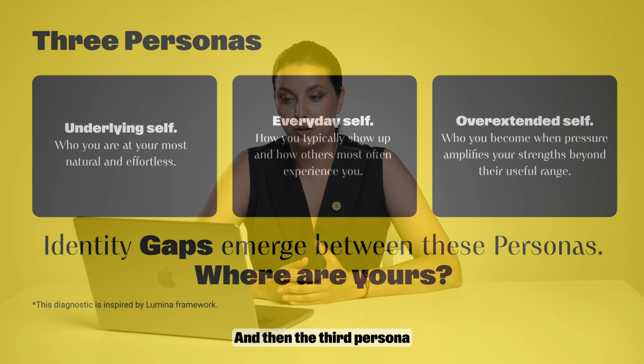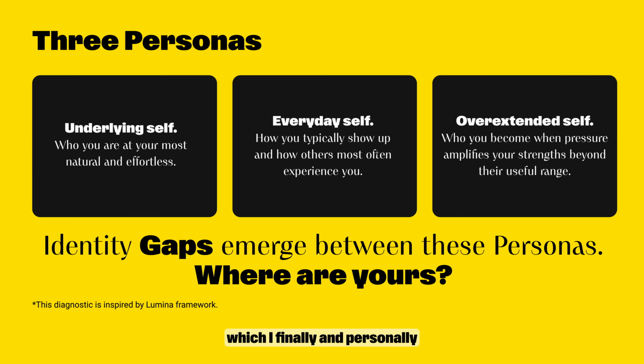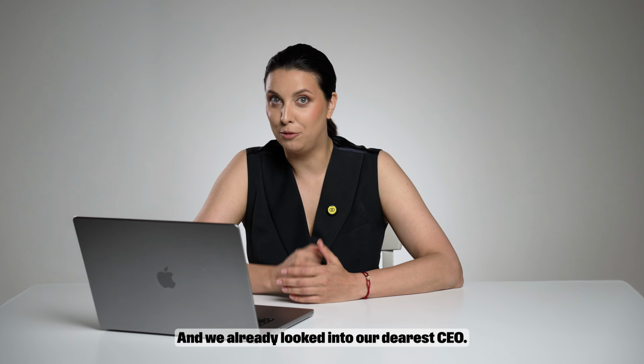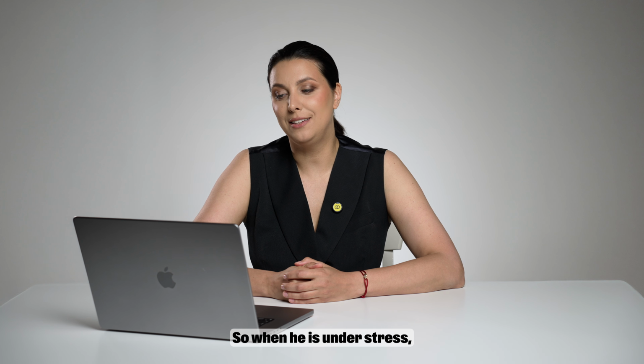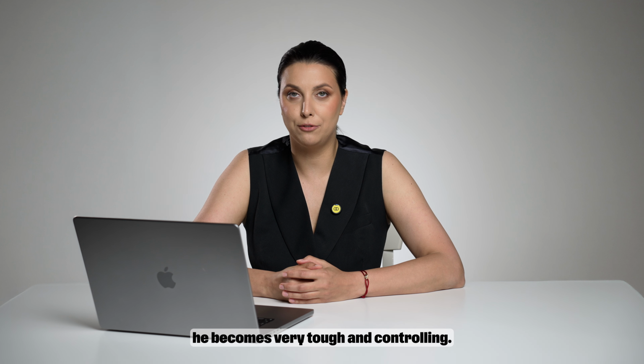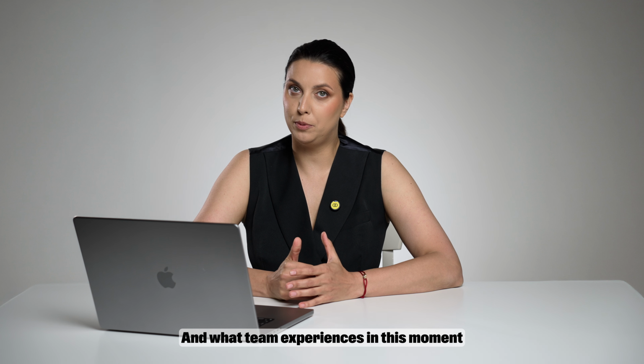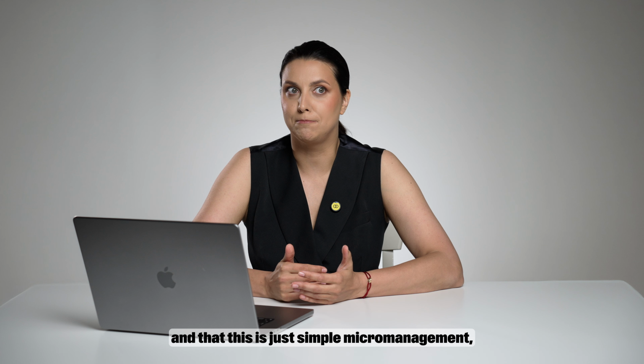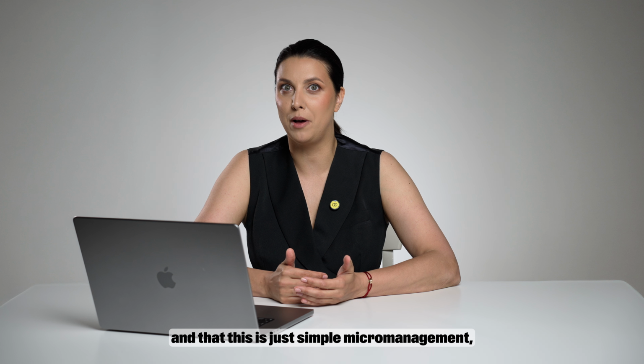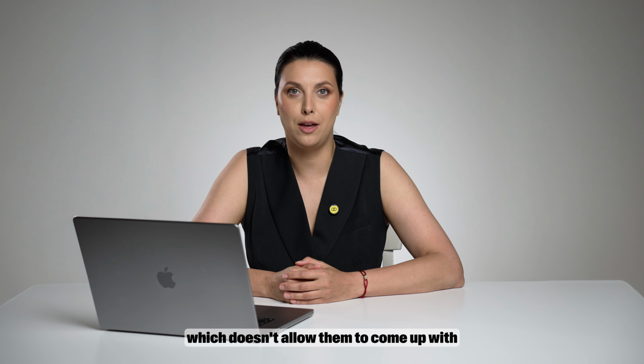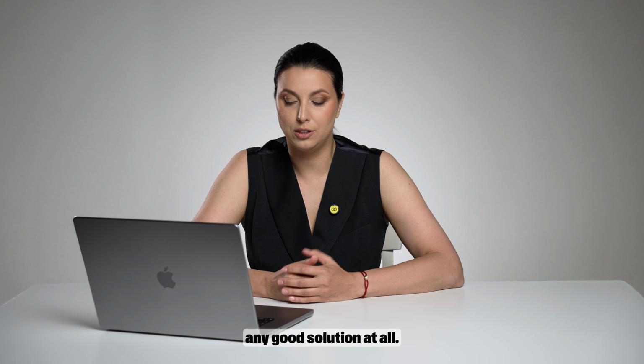And then the third persona, which I personally find the most thrilling one to explore, is the overextended self. This persona appears when the pressure is on and some strengths can be overused or amplified. We already looked into our dearest CEO. When he is under stress, he becomes very tough and controlling. And what the team experiences in this moment is simple micromanagement, which doesn't allow them to come up with any good solution at all.